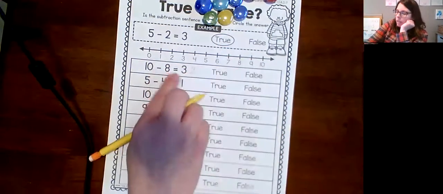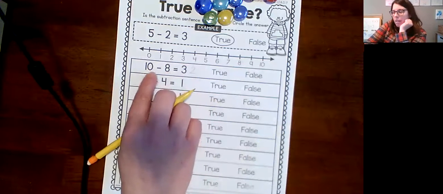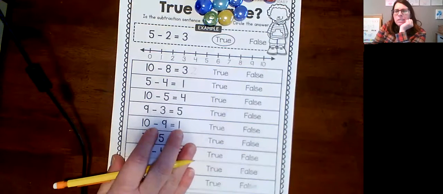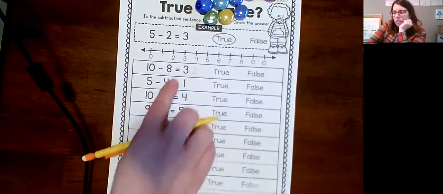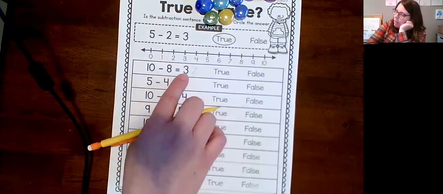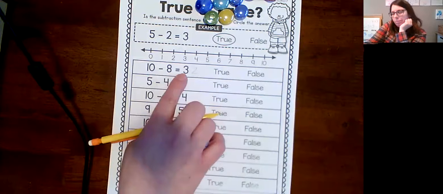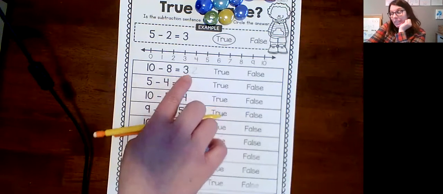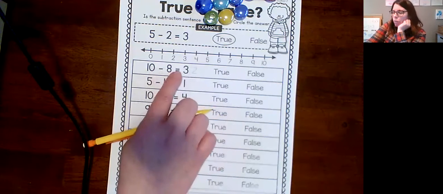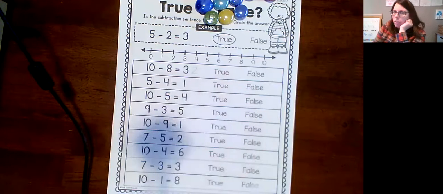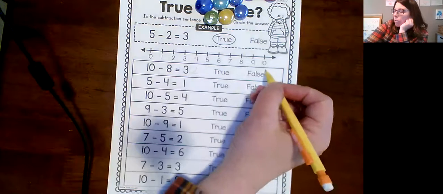Okay, 10 minus 8 equals 2. Is that the number that they wrote? No, it's different. So is their equation true? Is it right, or is their equation false? Is it wrong, what they wrote? Is 10 minus 8 really 3? No, we just solved it. We know it's 2. So if it's wrong, this is wrong. Do I circle true or do I circle false? Circle false because it's wrong.